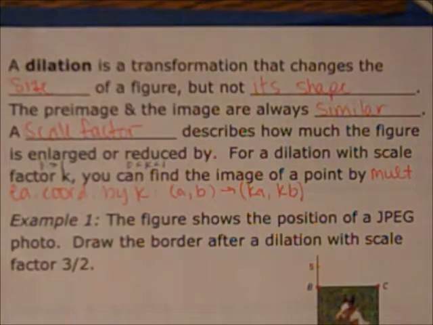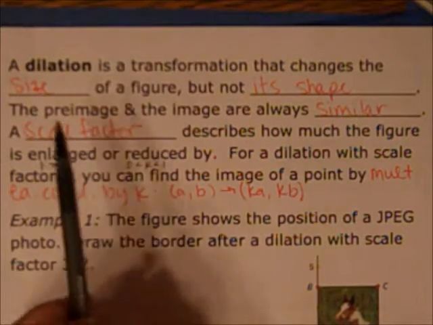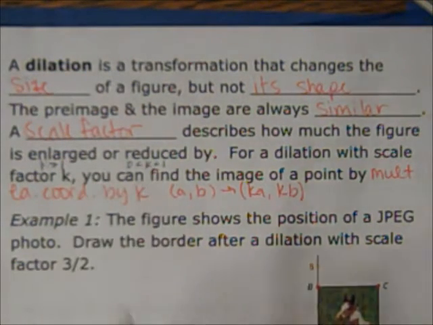So 1/2, 1/4, 1/3. The negatives do something else, and we'll talk about that in class tomorrow, what a negative scale factor does. But for now, we're just looking at, is it a big number, bigger than 1, or is it a small number, 2/3, 3/4, something like that, smaller, between 0 and 1.